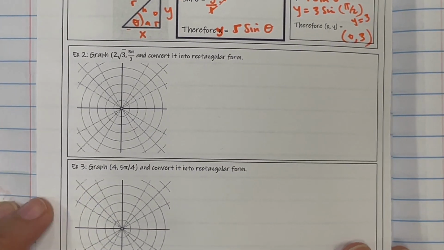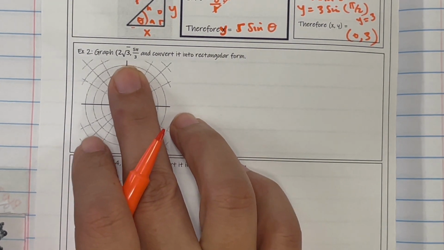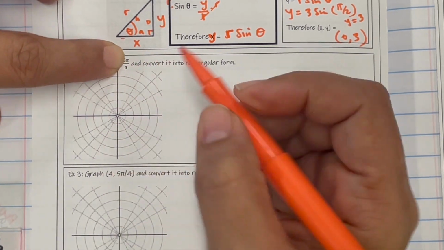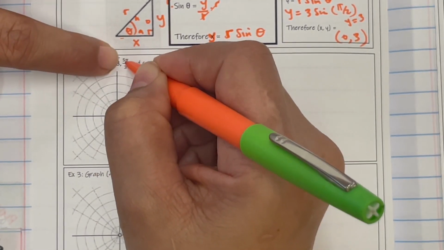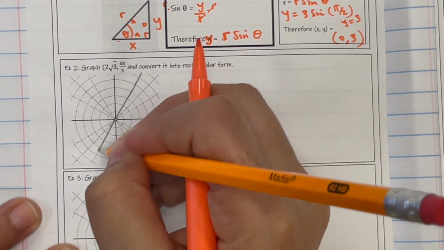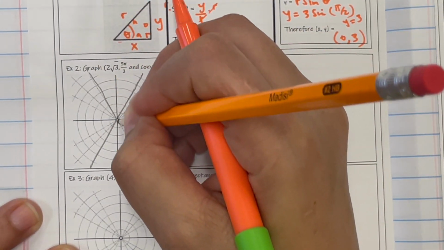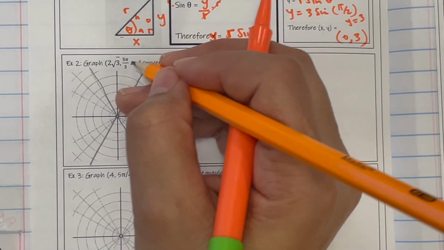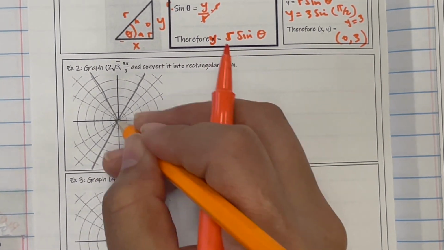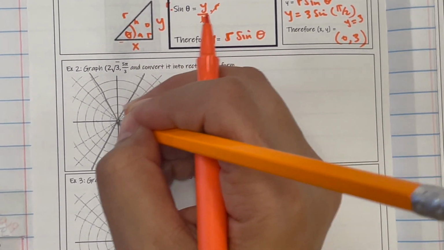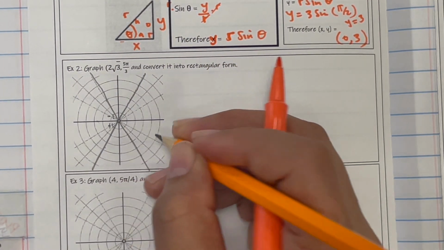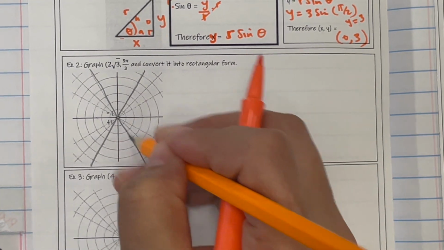All right, example 2. Graph this, then convert it into rectangular form. So let's graph it first. You've got pi over 3, so it goes 2, 3, and this is my line. So it's going to be somewhere on this line, and I need 5 pi over 3. So this is 1, 2, 3, 4, 5. So it's on this line, and I know that also if we did the shortcut, this is plus 1 here, minus 1 here, and then this is 5 pi over 3. So it works. This is the one I'm looking for.